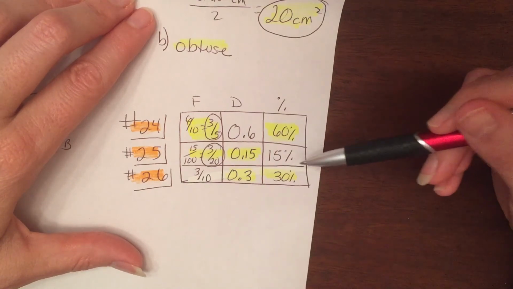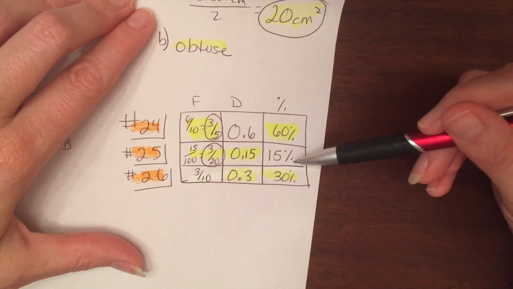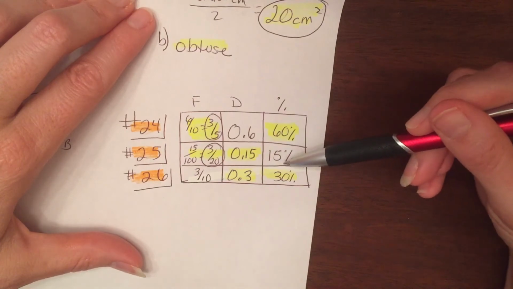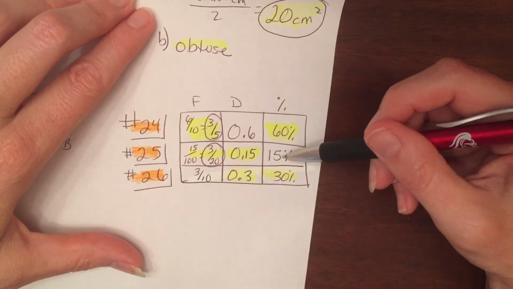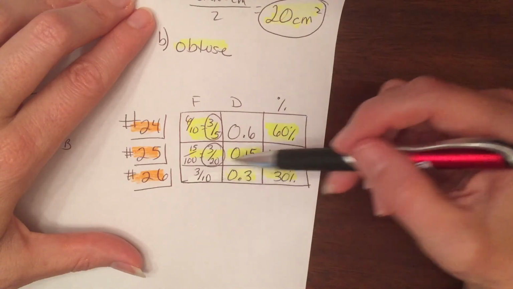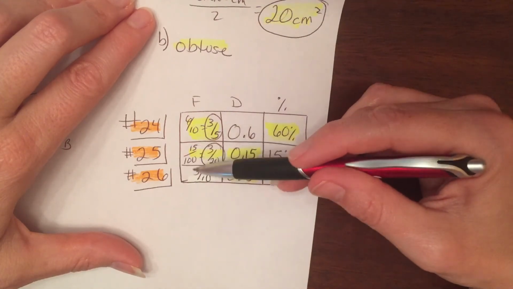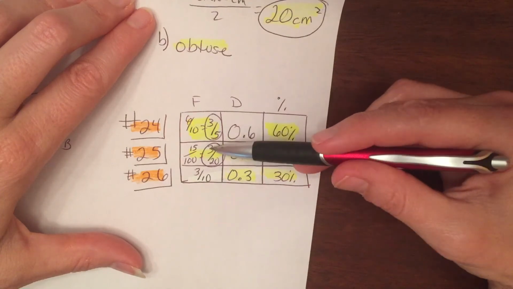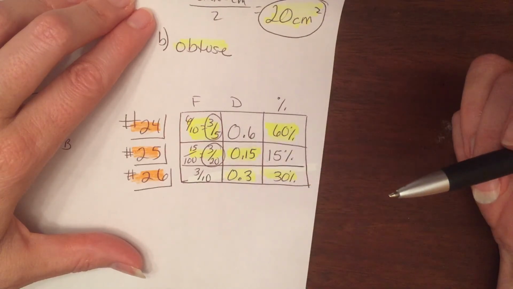On 25, they gave us 15%. So if they give us the percent, I can divide by 100 to get to the decimal. Bump, bump, 0.15, 15 hundredths for the decimal. If I can say it as a decimal, I can write it as a fraction. 15 hundredths reduces to 3/20.